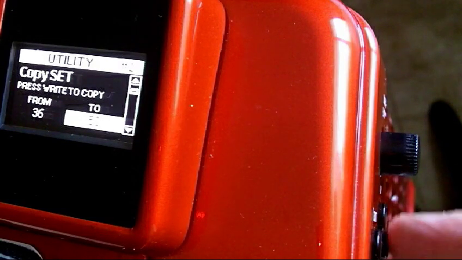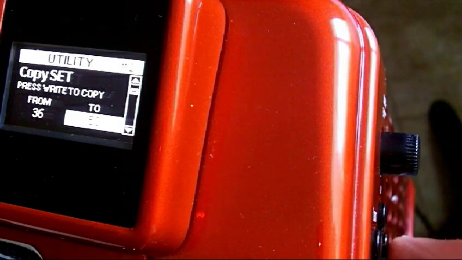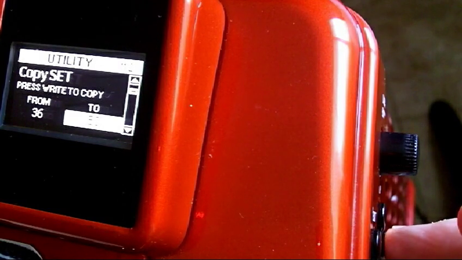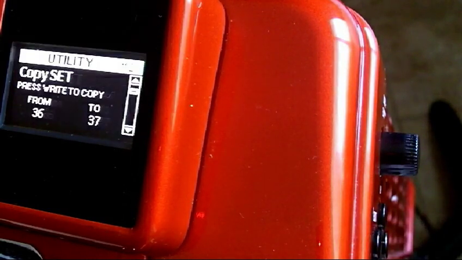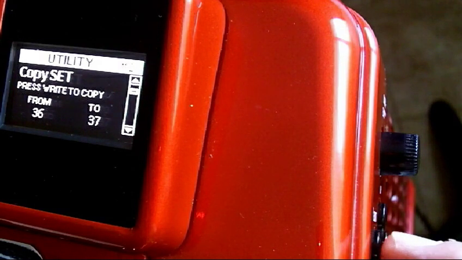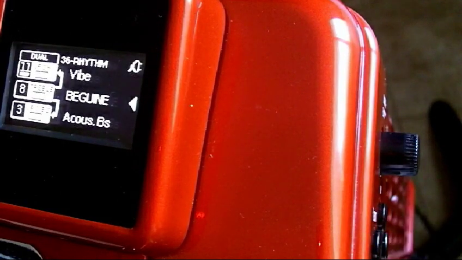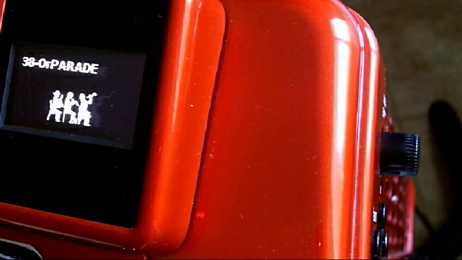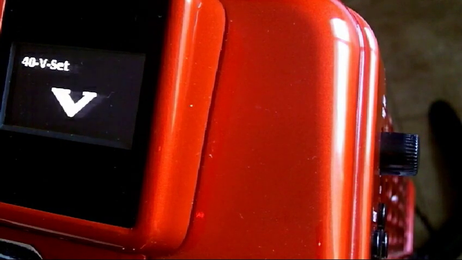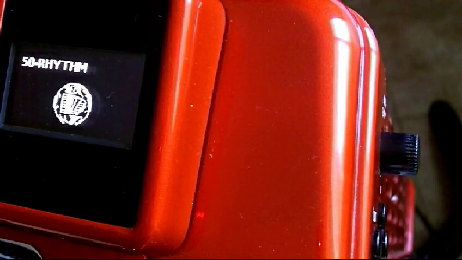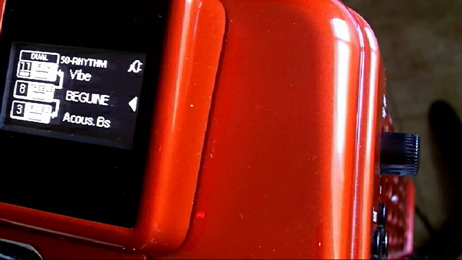How do I make that happen? The right button is always the action button. Once I press this and hold it down, it does it instantly. I can check to see if that has happened. I back out by using the exit button multiple times, and I'm just going to individually move set positions from 36 to 50. What was 36? Rhythm. So we should see a rhythm set in 50, and we do. So it worked.